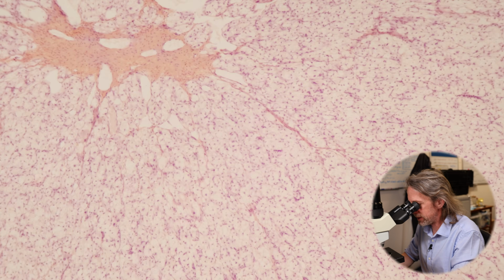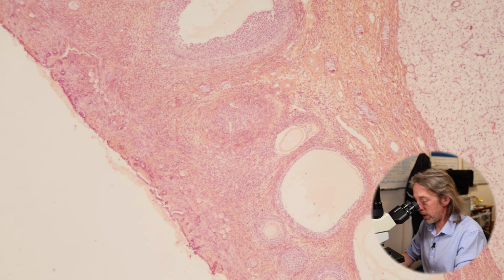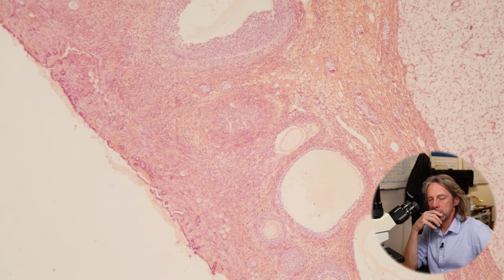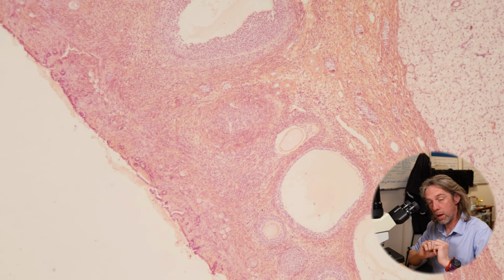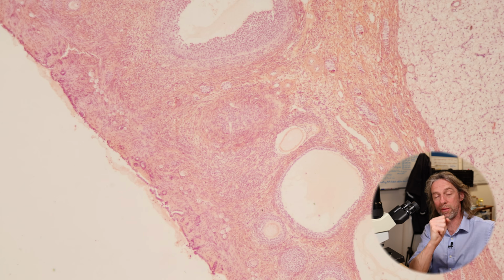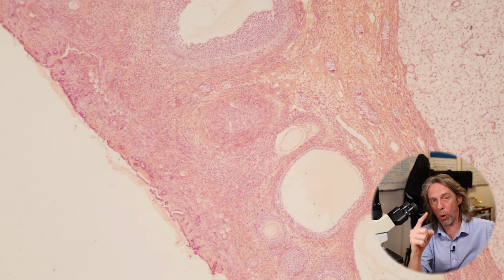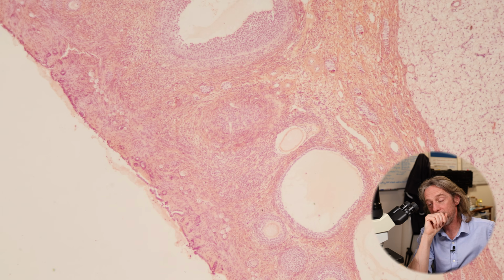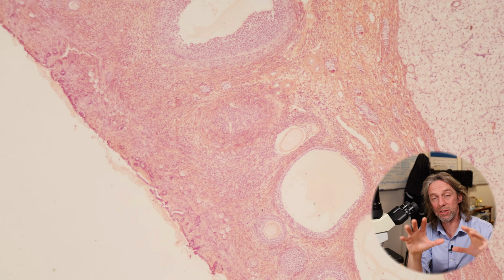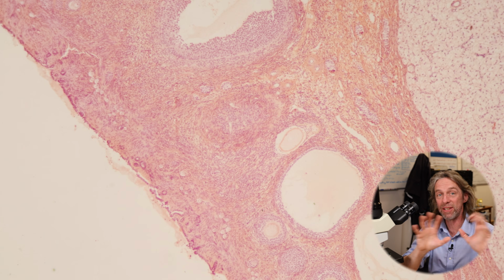Now, the key idea here is that we can see that at any one time, many primordial follicles are developing and becoming primary follicles, maybe secondary follicles and Graafian follicles, but every month only one is going to make it. Only one is going to be selected for ovulation in humans anyway. And the rest will all regress, atrophy, and be broken down and be reabsorbed, including the oocyte. It's gone. It's had its chance, it's failed, it's gone.